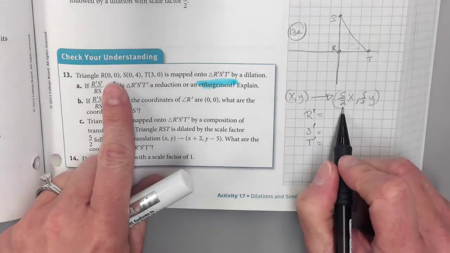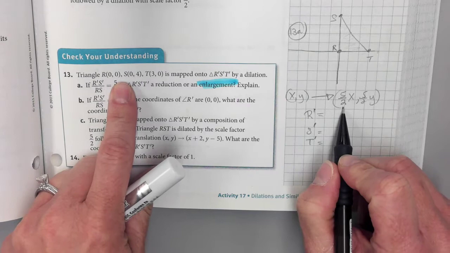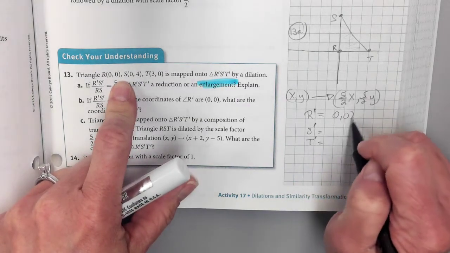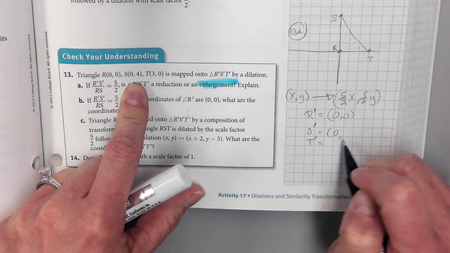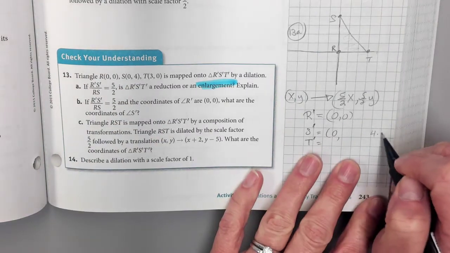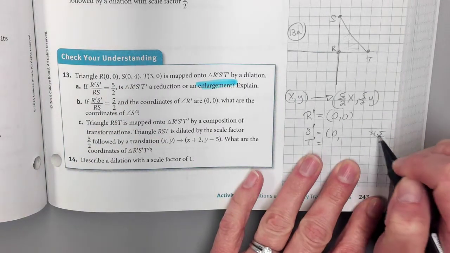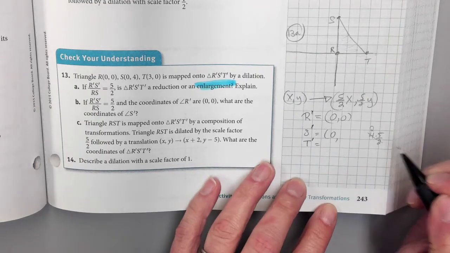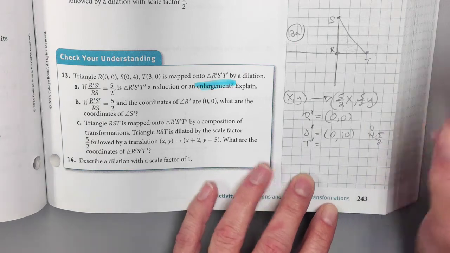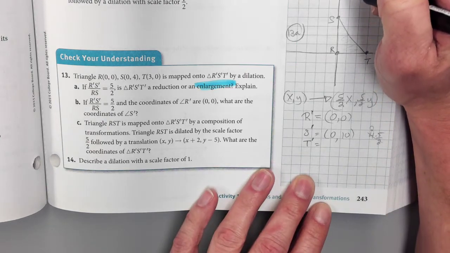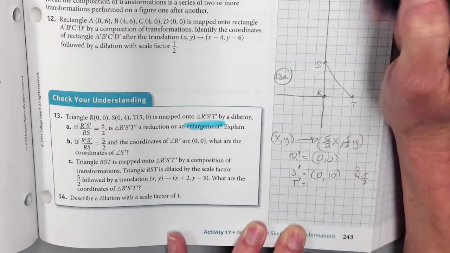Well, if we take 5 over 2 times 0 and times 0 again, we get 0, 0 back. For S, we're going to get 0, and then 4 times 5 over 2, 2 goes into 4 twice, 2 times 5, that makes 10. So we're actually going to be sitting way the heck up here.